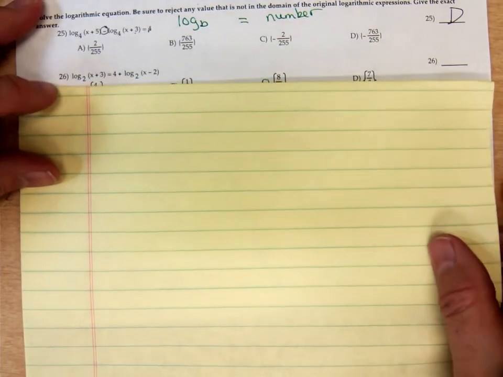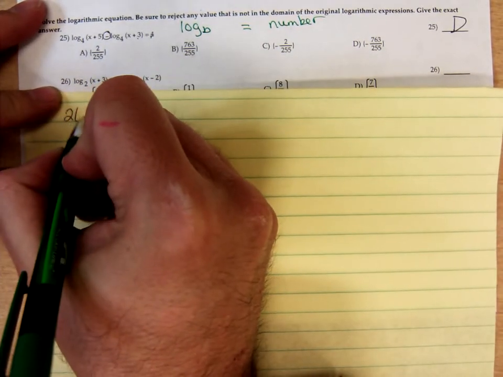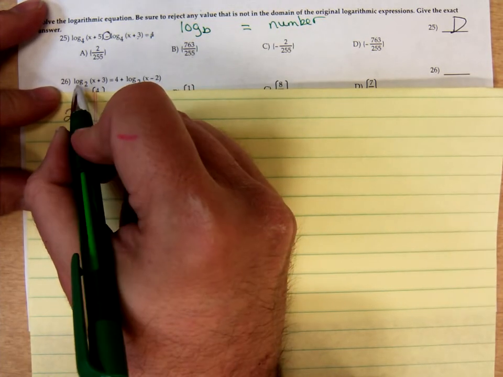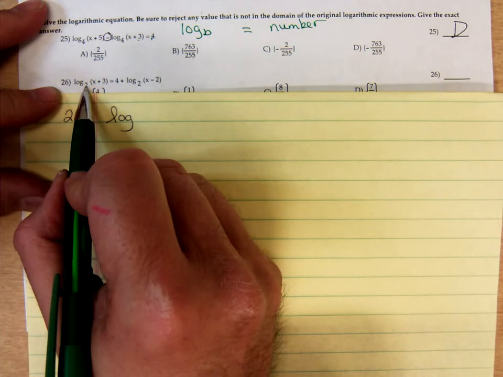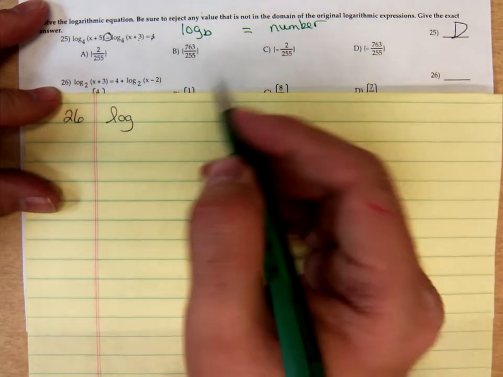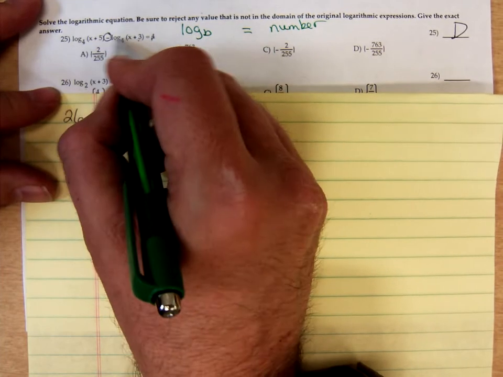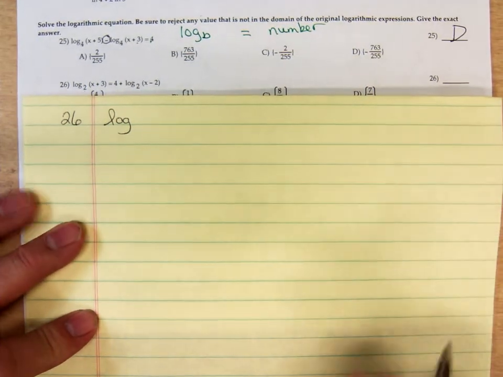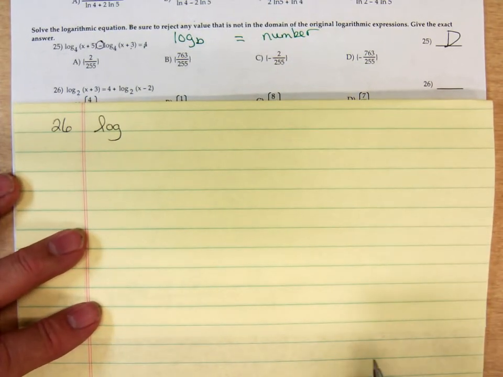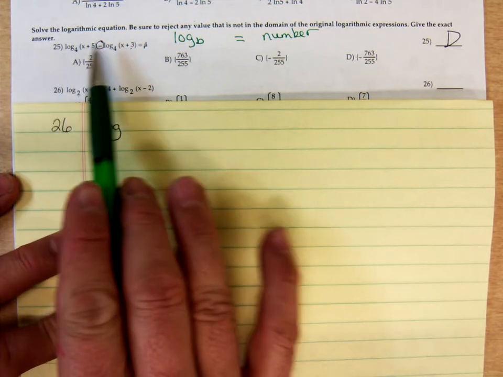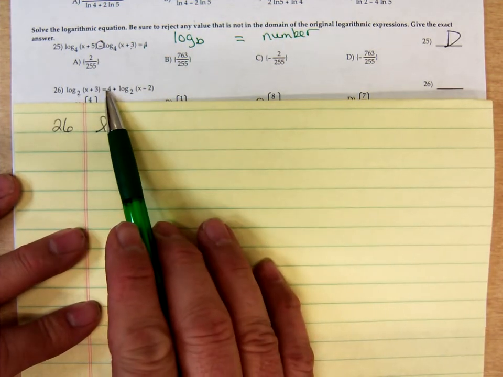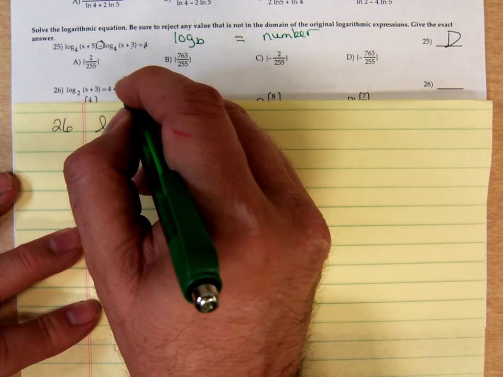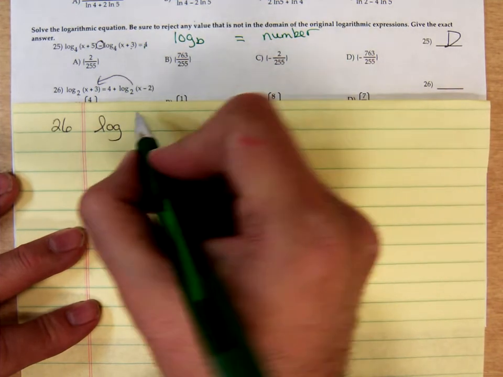On 26, we have logarithm equals 4 plus logarithm. Well, darn. We need both of the logarithms on the same side, like number 25. So using that old problem-solving strategy, if you know how to do one type of problem and you're confronted with a new one, make it look like the other one. So I can make number 26 look like 25 by subtracting log base 2 of x minus 2.